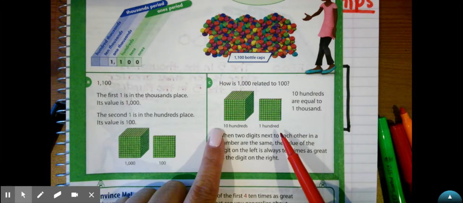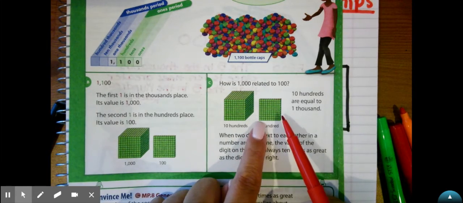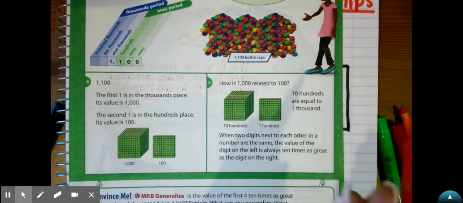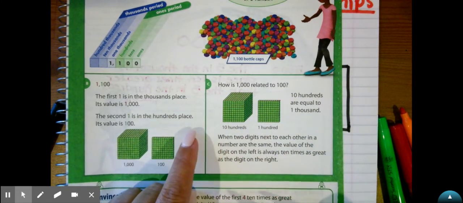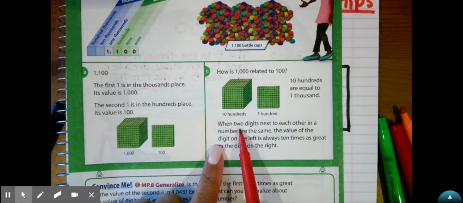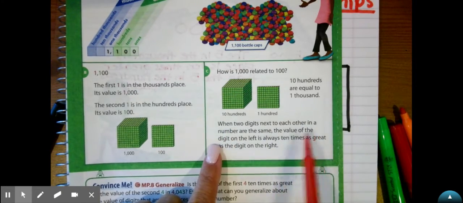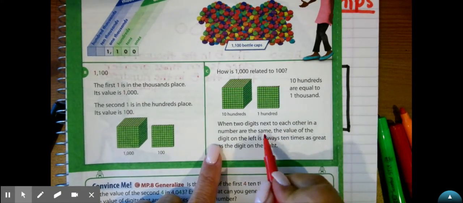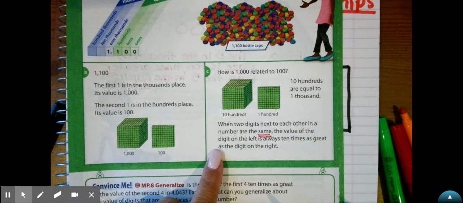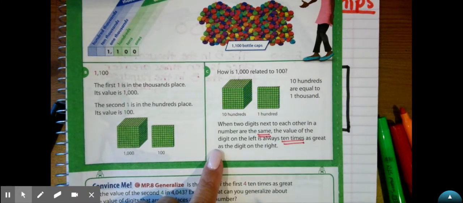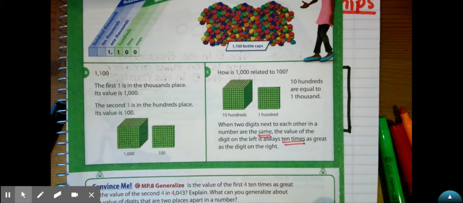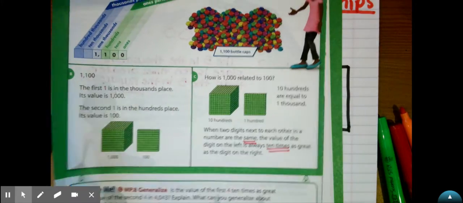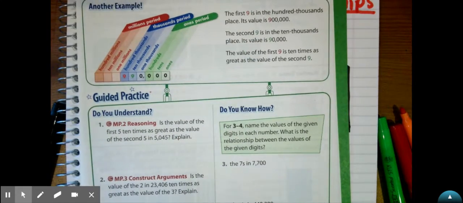If we took 10 of these hundreds blocks and we stacked them right next to each other, it would look like this. It would be equal to 1,000. So when two digits next to each other in a number are the same, and that's the key here, the value of the digit on the left is always 10 times as great as the digit on the right. That's the key understanding. So let's do a little practice.